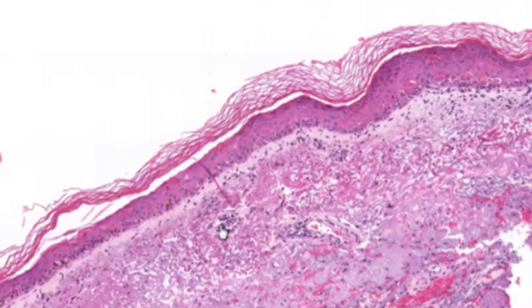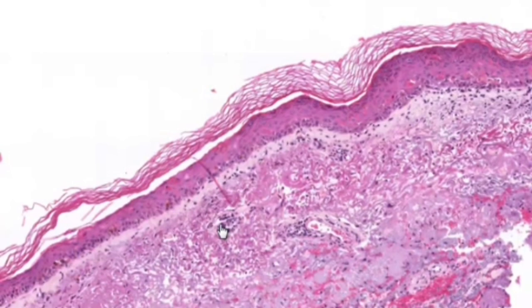You certainly may also see eosinophils as well, and this becomes a more important point in differentiating Erythema multiforme, say, from graft versus host disease. It would be very rare to see a significant number of eosinophils in graft versus host disease, but you may certainly see them in Erythema multiforme, although they are not necessary for the diagnosis.